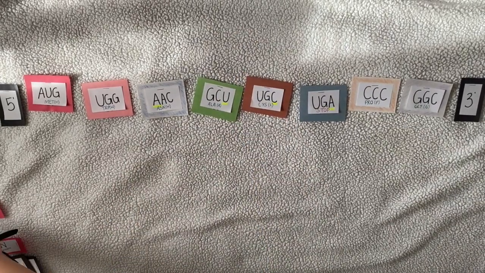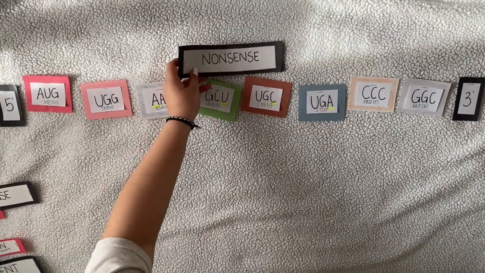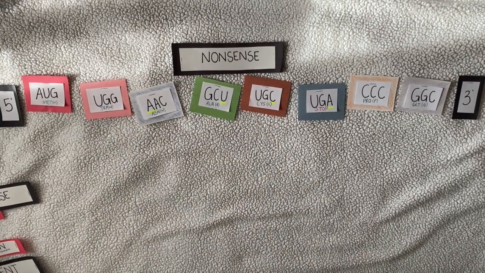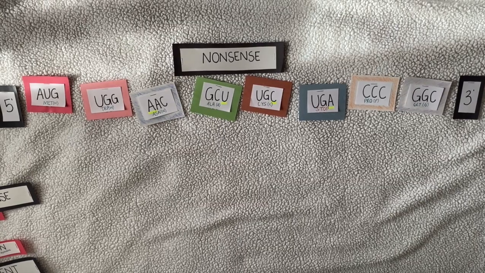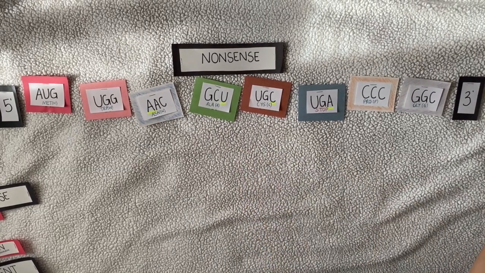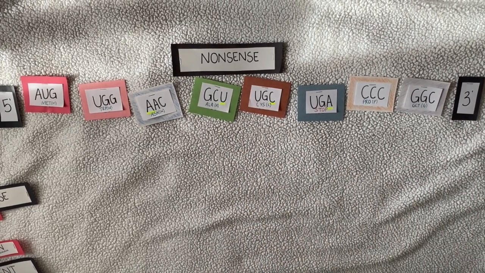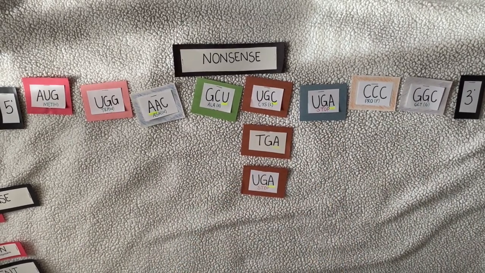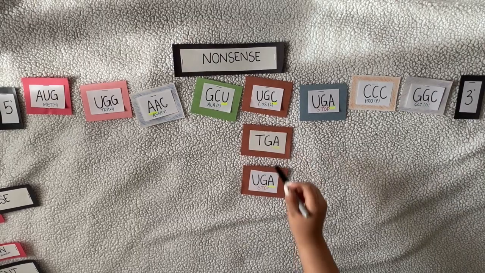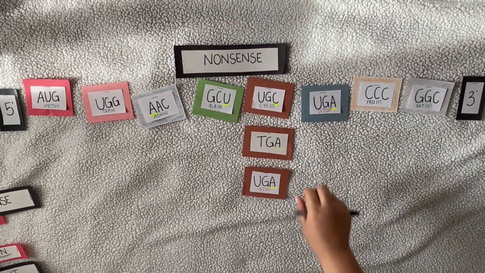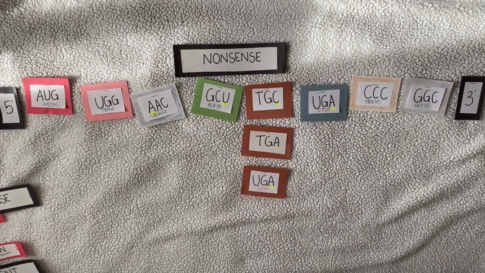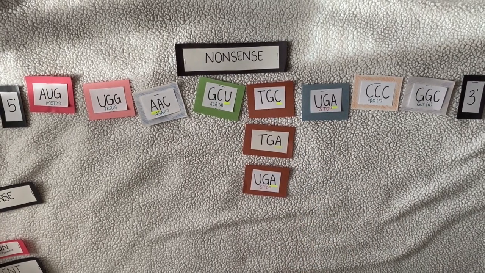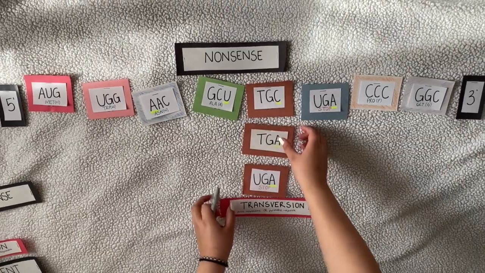Moving on, we will talk about the nonsense effect, and that is when a base is changed and instead of being coded for an amino acid, it is now a stop codon. In this first case, we had UGC, which codes for cysteine, and now changing the C into an A, we now get a code for a stop codon. This TGA that we see here is the mutant DNA strand of TGC. This change from a C base to an A base is an example of transversion.